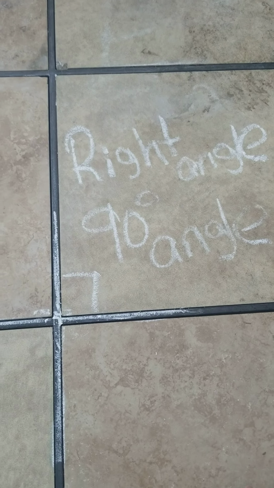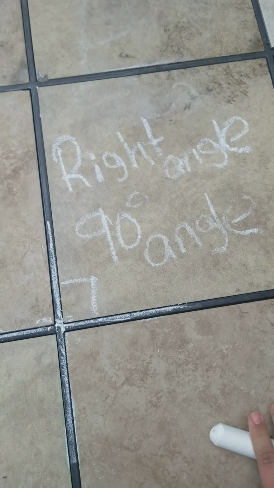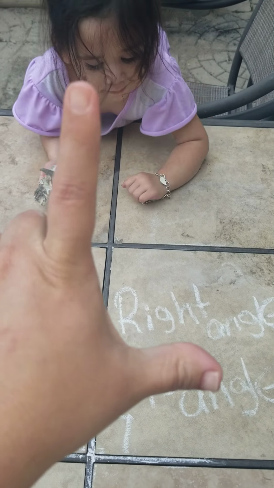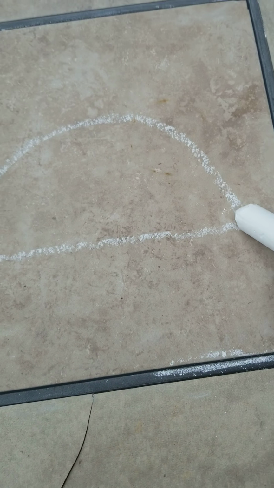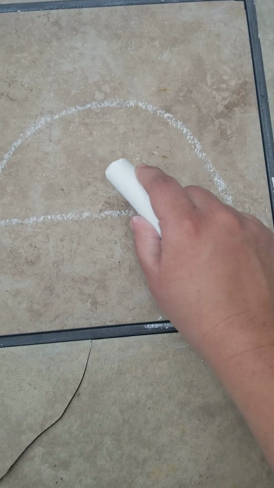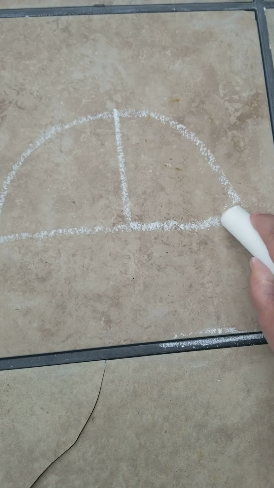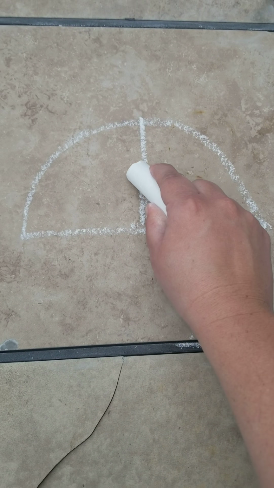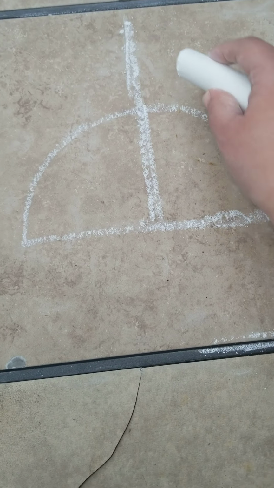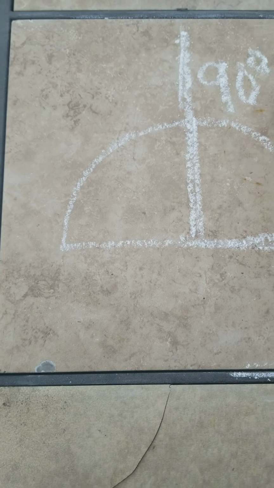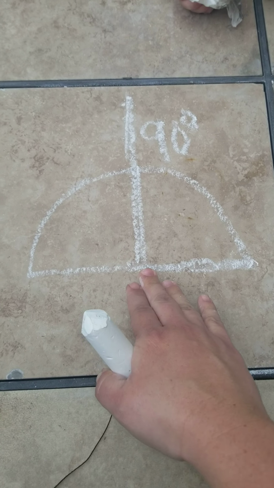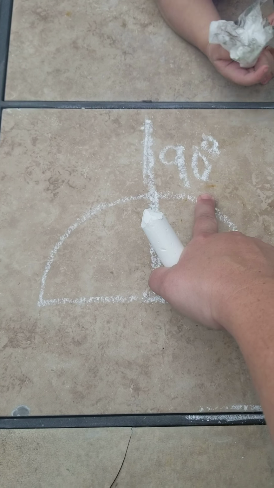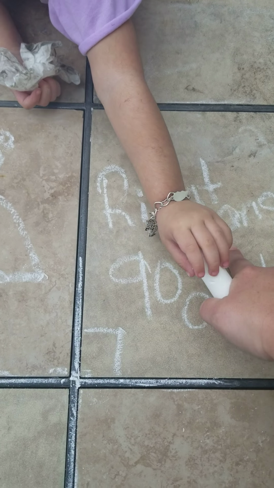How do you know it's a 90-degree angle? Because it is going to be right in the middle of the shape. For example, if I were to draw this shape, it almost looks like a protractor. Right here in the middle of the shape is going to be 90 degrees. Always remember that. In the middle of the shape is going to be 90 degrees. 90 degrees is a right angle.